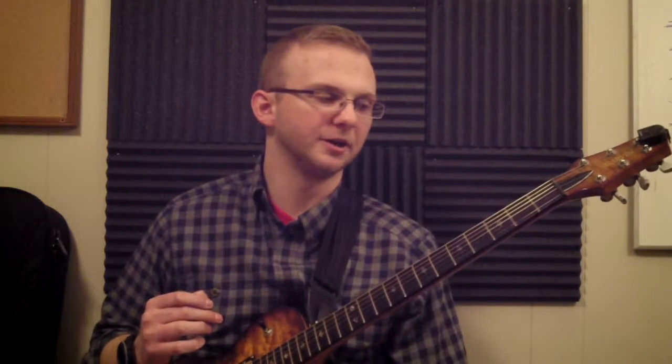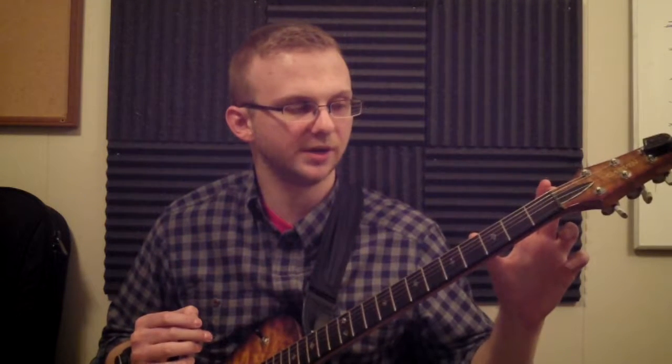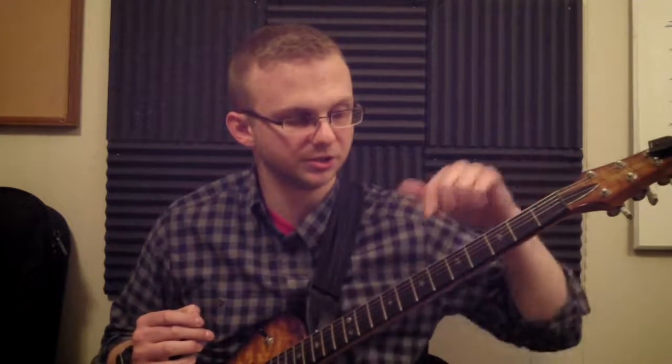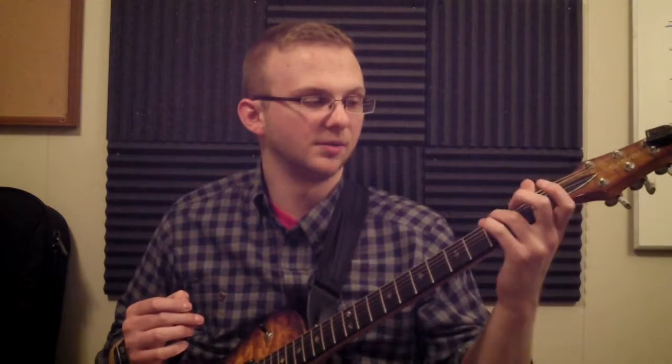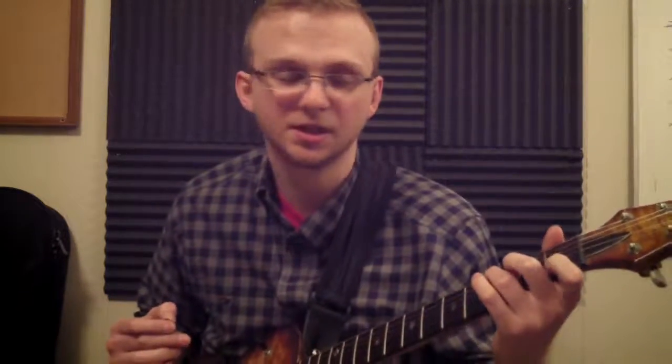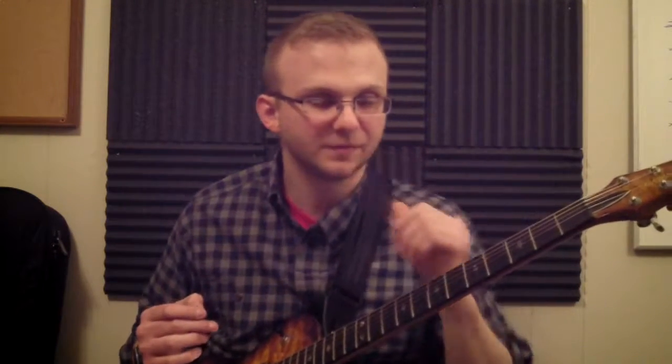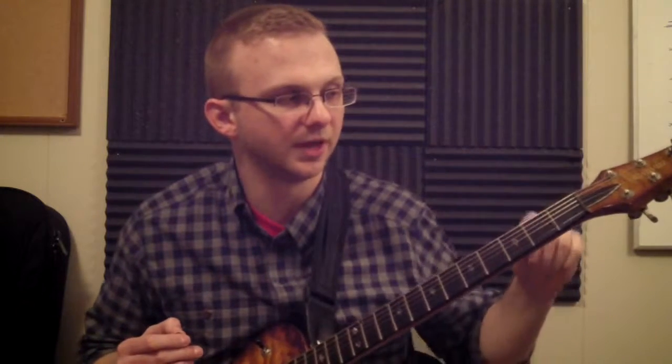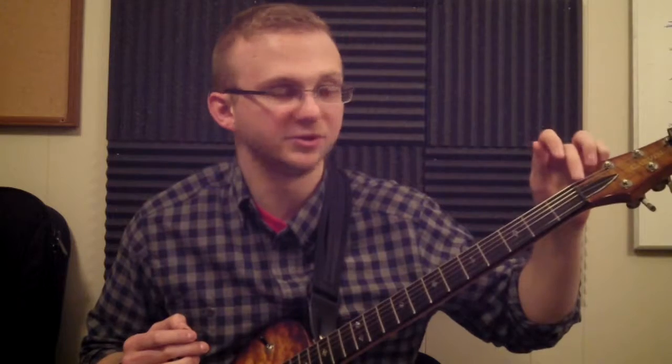To explain the diagrams real quick, you'll see a little cutaway of the strings, and then the frets. Where the dots are is where you should place your fingers. If you see an X up here on the diagram at the part that represents a string, that means don't play that string.